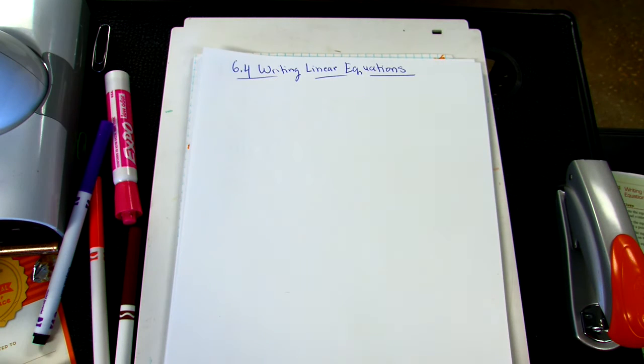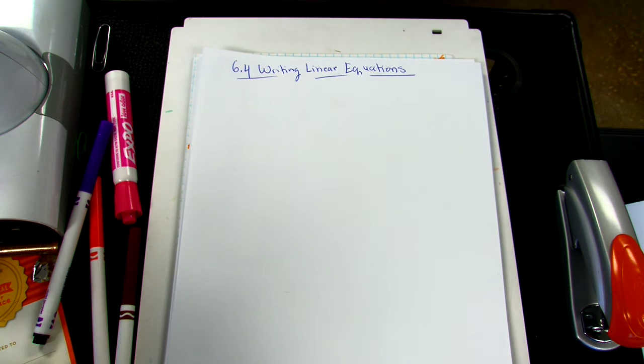Alright guys, today we're going to talk about writing linear equations. So far we've always been given a linear equation and then graphing it, right? We learned how to graph a linear equation using a table of ordered pairs, using the x and y intercepts, and using the slope-intercept form, y equals mx plus b.